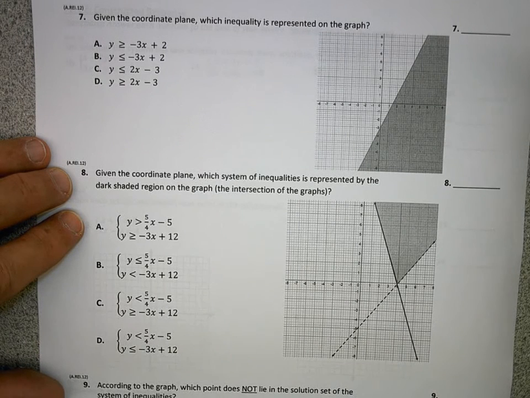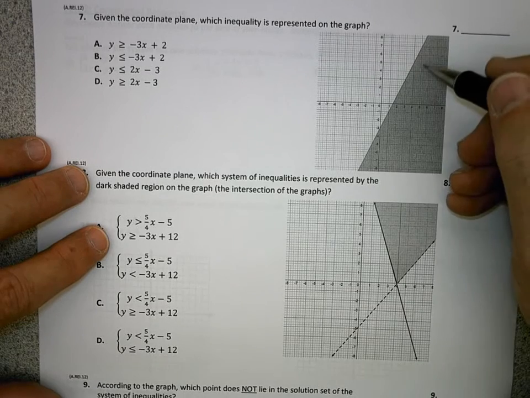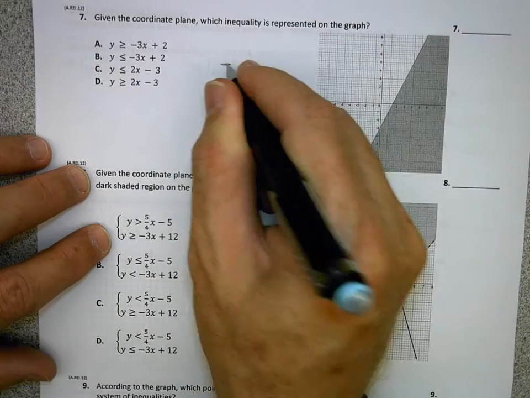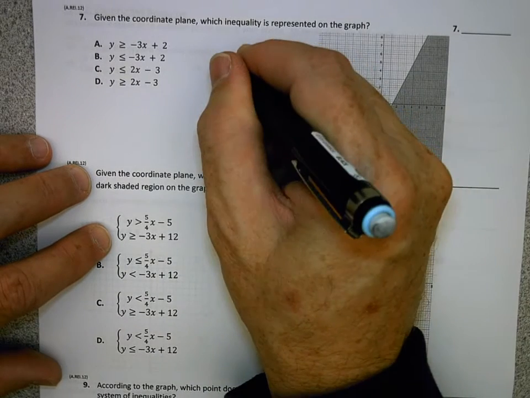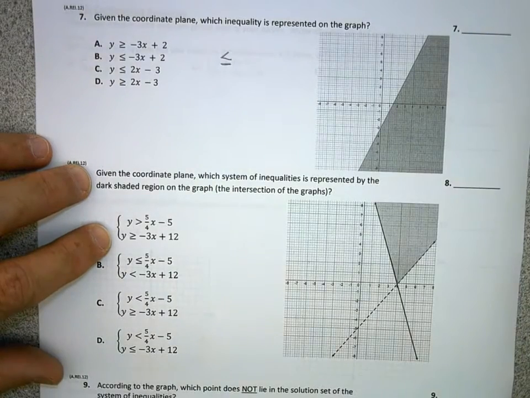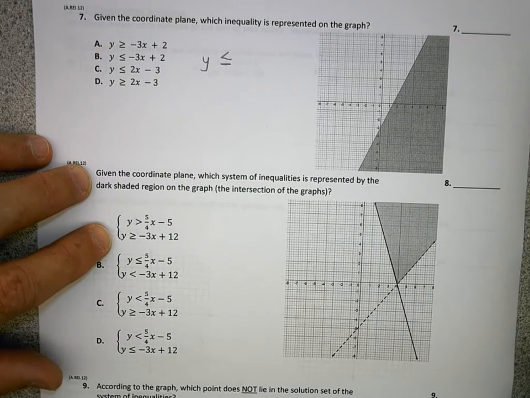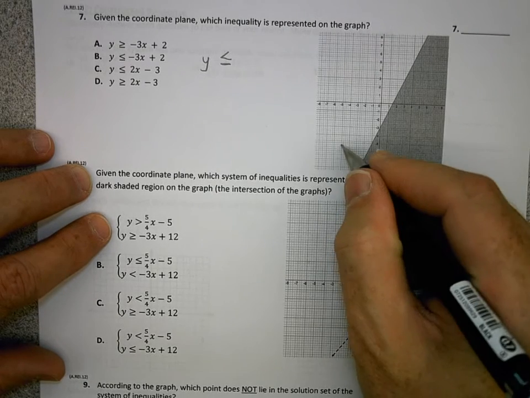Well, the first thing we notice is, I'm going to look at the sign first. I see a solid line, and a solid line tells me that I'm going to have an equal sign, but then it's shaded below. So below means less than or equal. So I know my equation is going to be y is less than or equal to a line. We just got to figure out what line it is. First off, I'm going to look at the y-intercept.